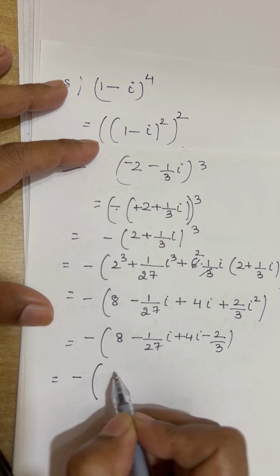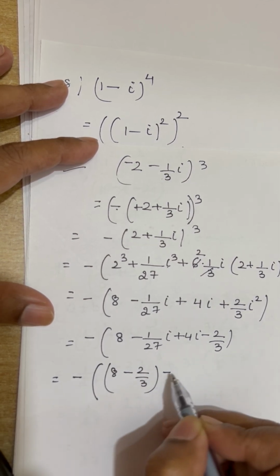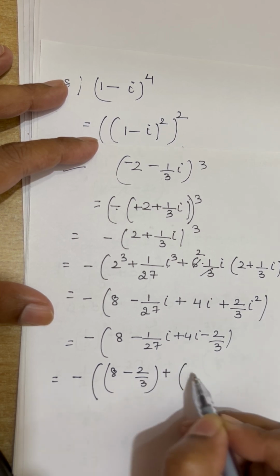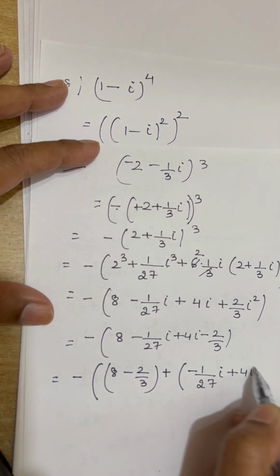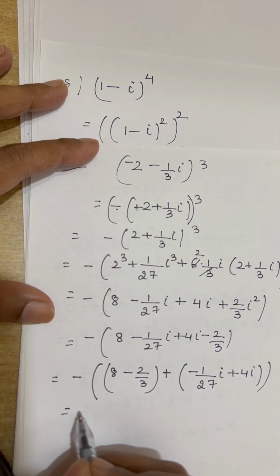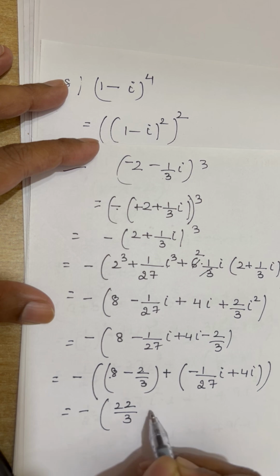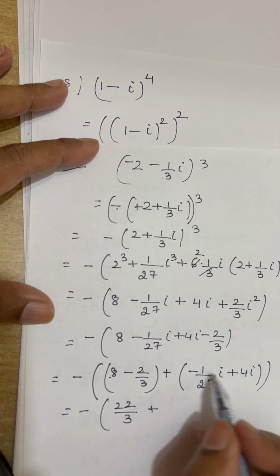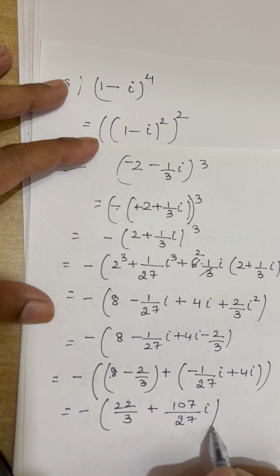So this becomes 8 minus 2 upon 3. इसको एक साथ लिया रियल पार्ट को, and imaginary part बीच में प्लस लगाएंगे, minus 1 upon 27 iota plus 4 iota. Now LCM 8 3 is 24 minus 2, 22 upon 3 plus 108 minus 1, 107 upon 27 iota.